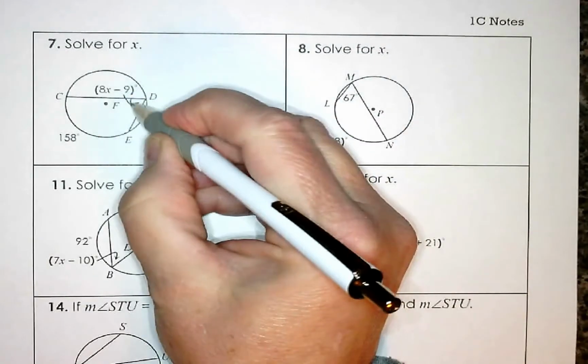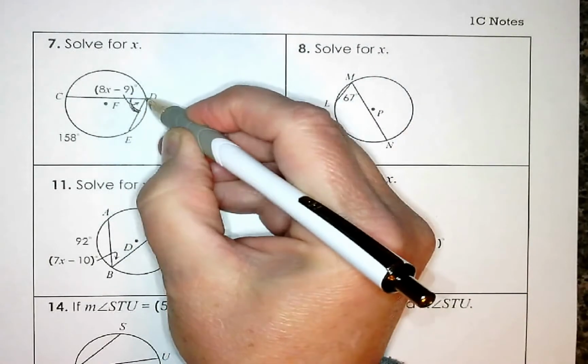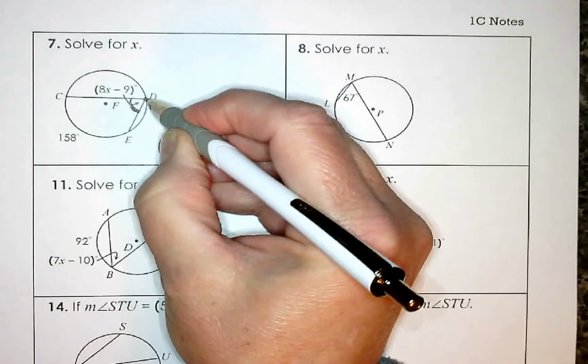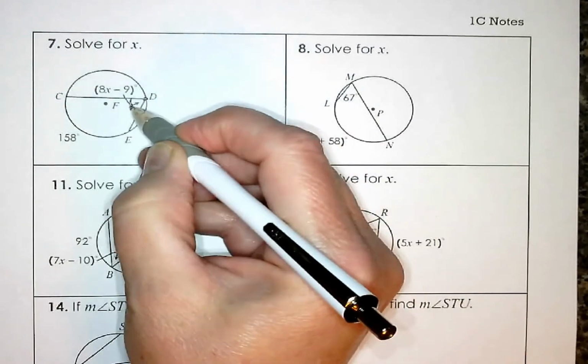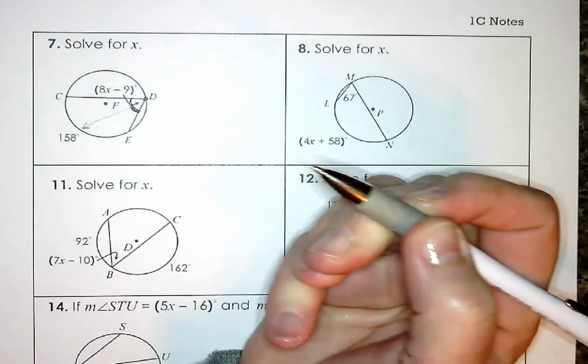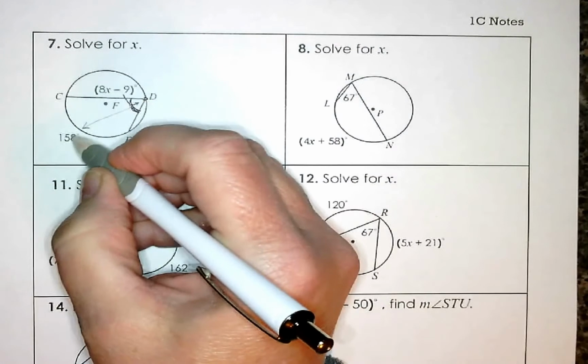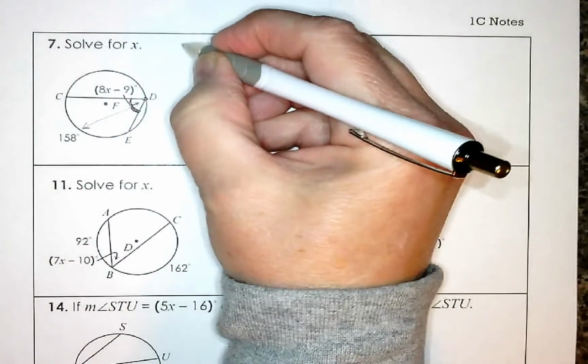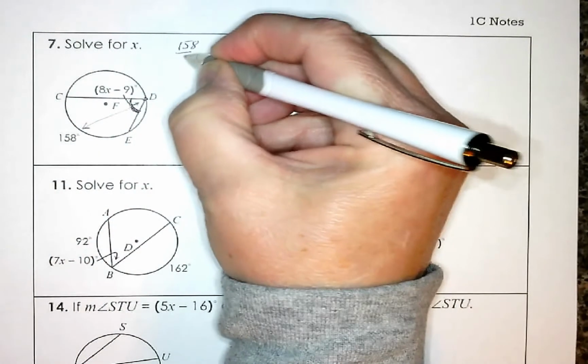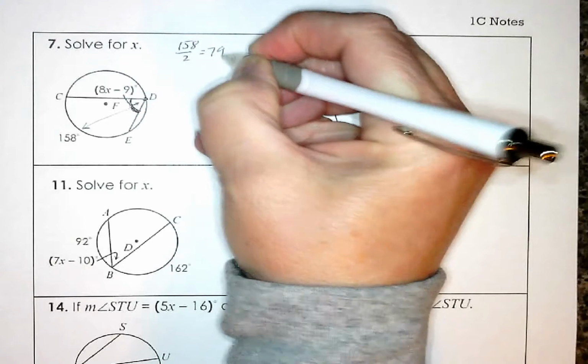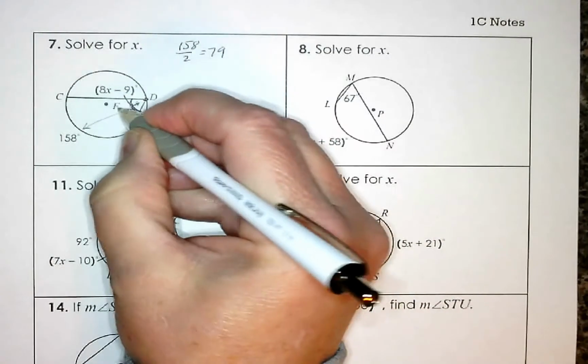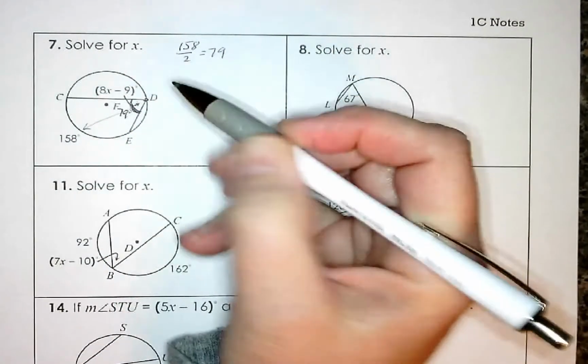The expression here deals with this angle, which is an inscribed angle. Look where the point is. Okay, and I know this angle is half of this arc. So if I'm going from the arc to the angle, that's a divide, so 158 divided by 2 is 79. This angle is 79 degrees.